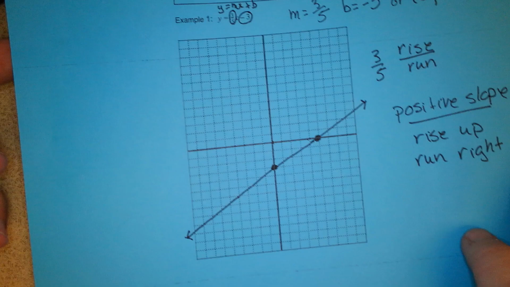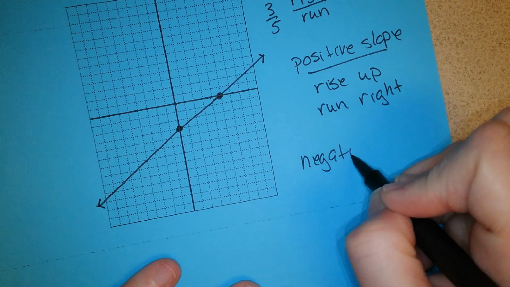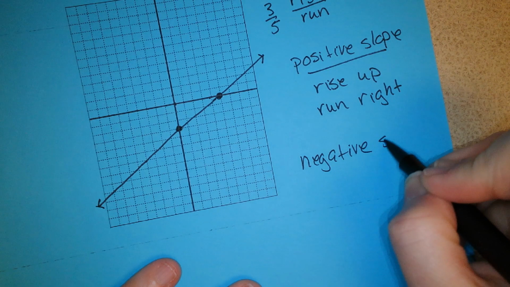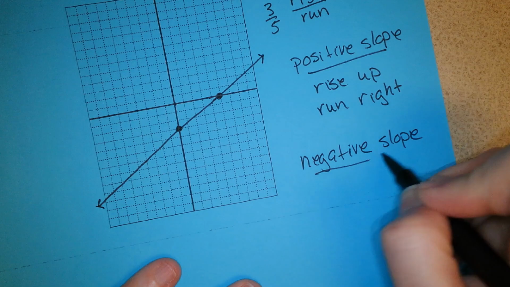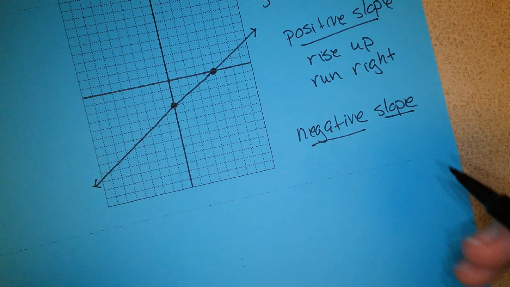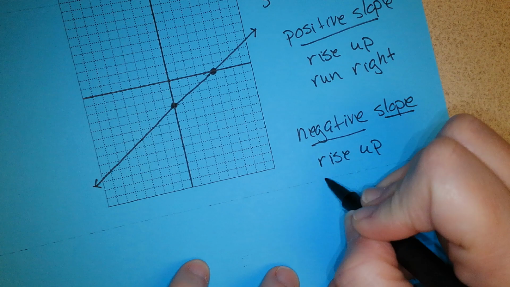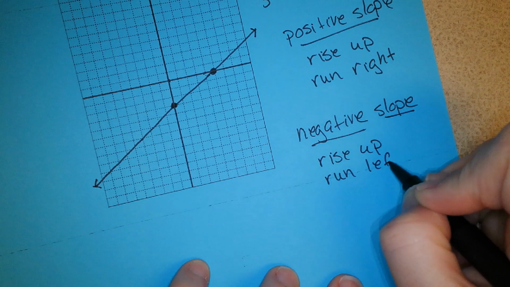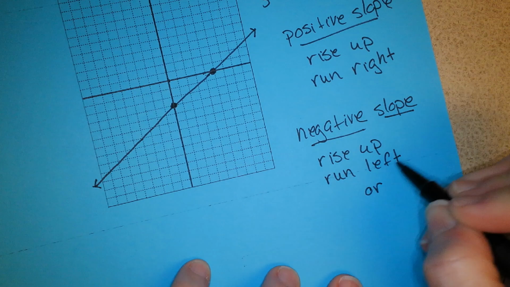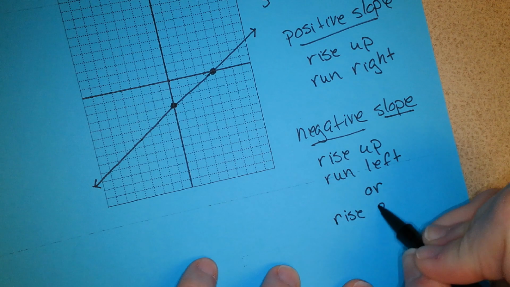But maybe our slope is negative. So if you're going to graph one, you can follow the same steps with a negative slope. And we could rise up and run left, or you could rise down.